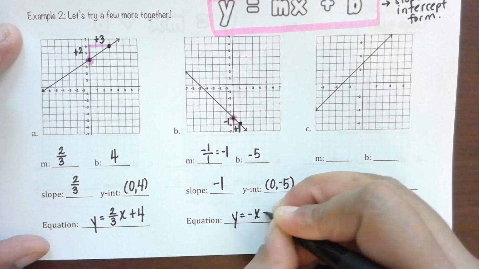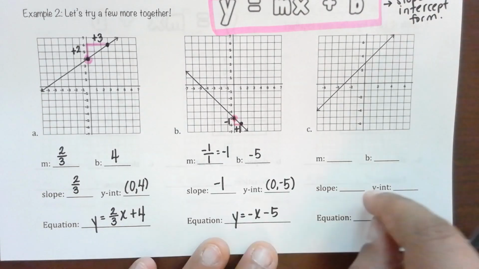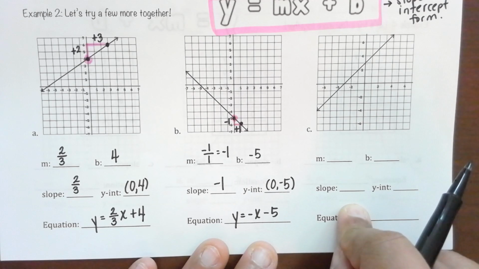minus 5. -5. My 1 does not have to be there because we know already that it's there. Yes. But if you need to write it in, you may, okay? I won't count off for that. Any questions? How we feeling? Even better? Okay, let's see if we can feel our best. All right? Hey, best comes after better.